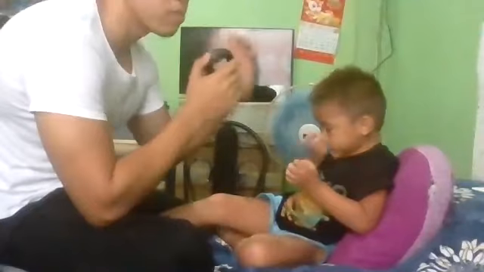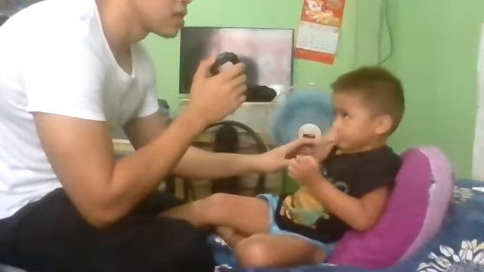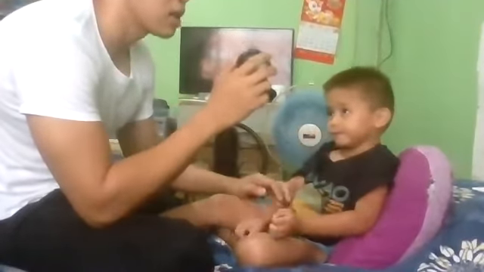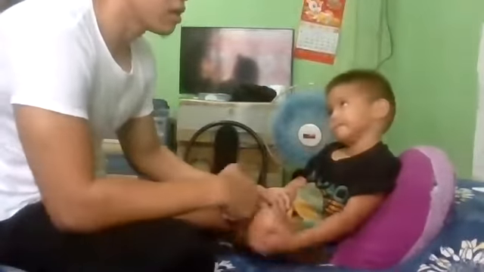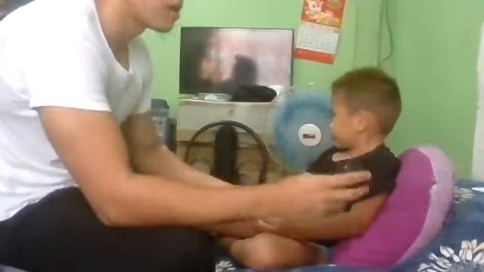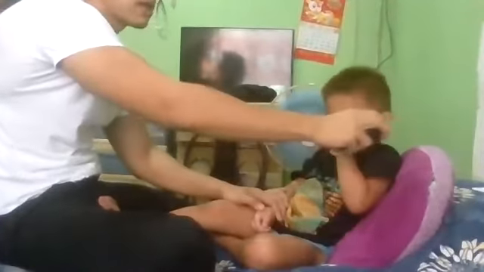Takpan nyo po one ear nyo po side and place a ticking watch near the opposite ear. And ask the client if he can hear it. But the distance must be 1 to 2 inches. Di po masyadong malapit. Lalagay natin yung tick watch po.